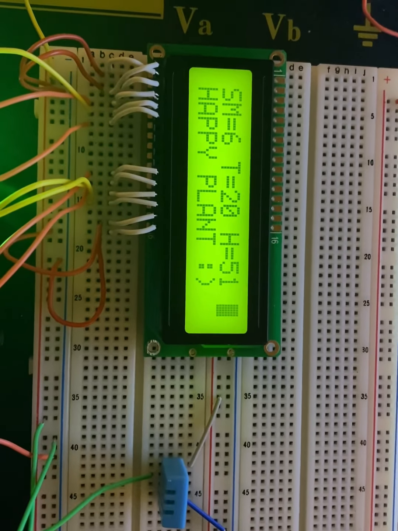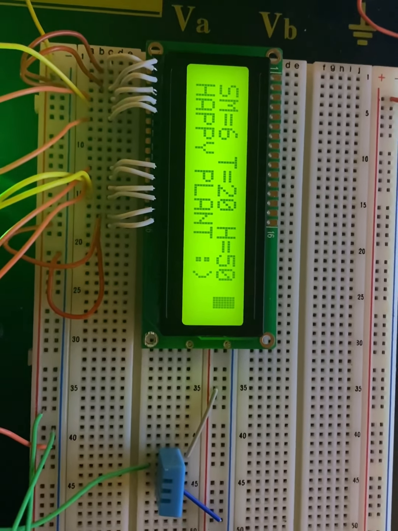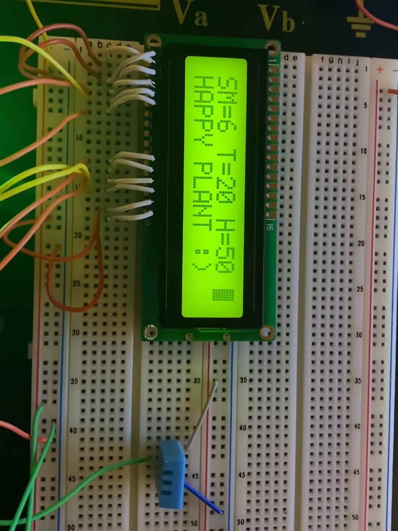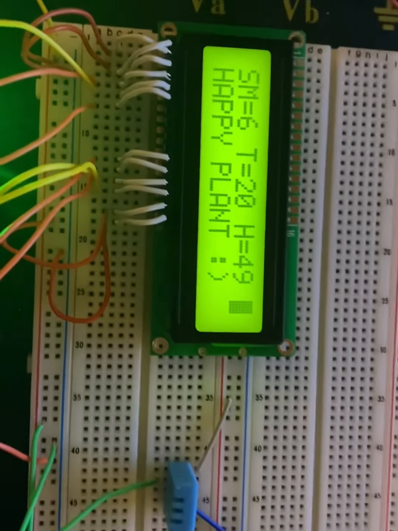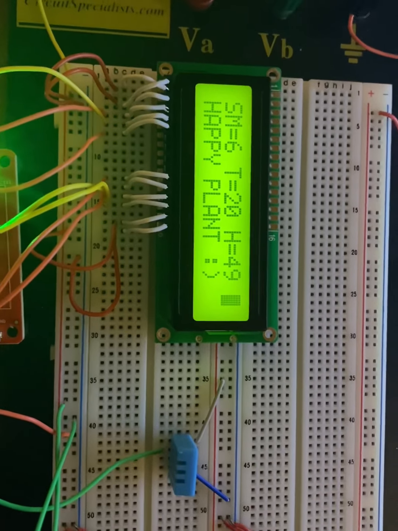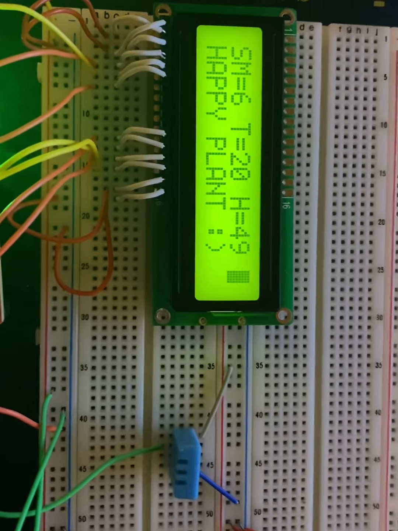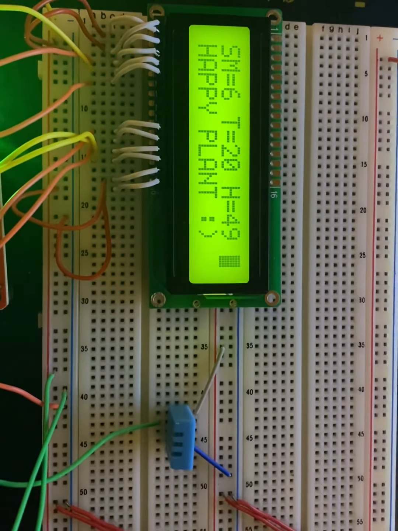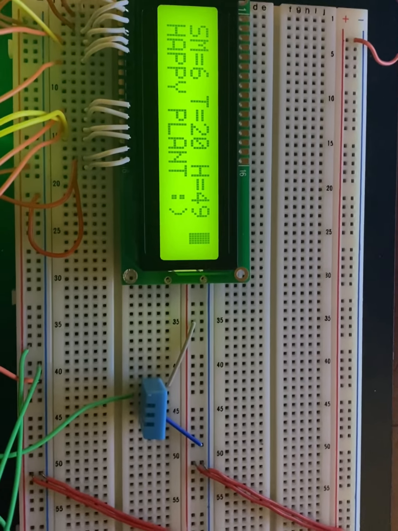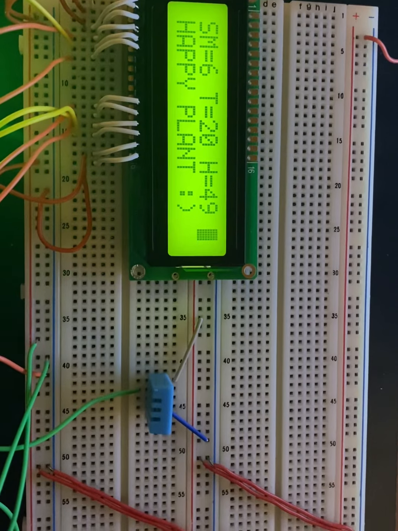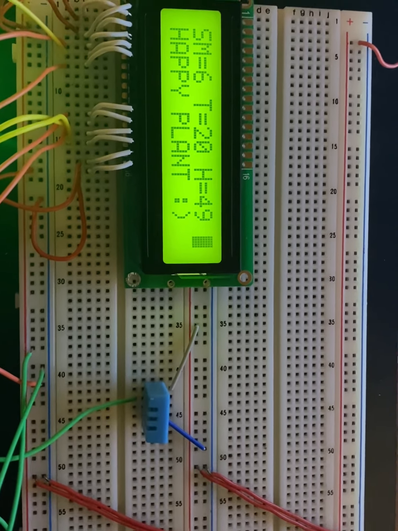It would show that it's not humid enough and to move the plant to a more humid environment. Temperature-wise, there's not much I can do to show that, but essentially temperature and humidity are interlinked. So if the humidity aspect works in this project, then so does the temperature.